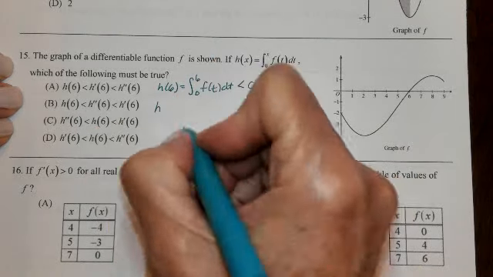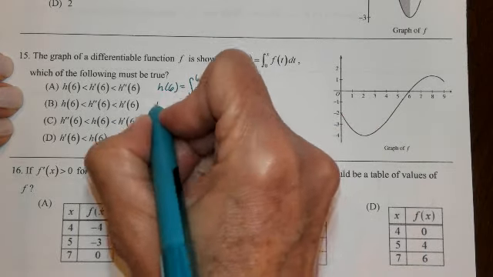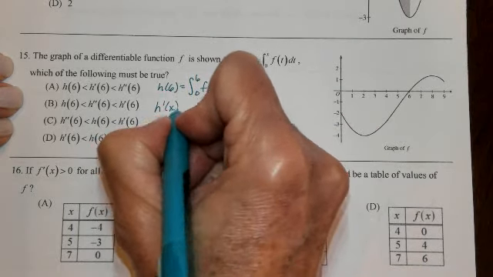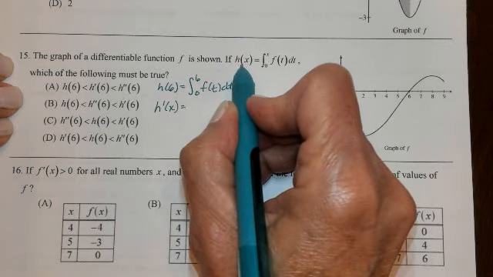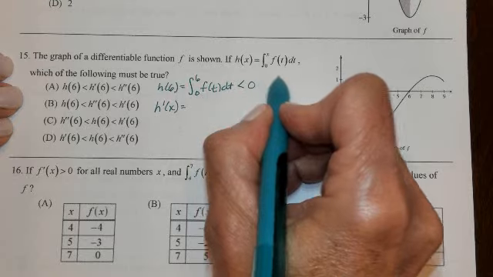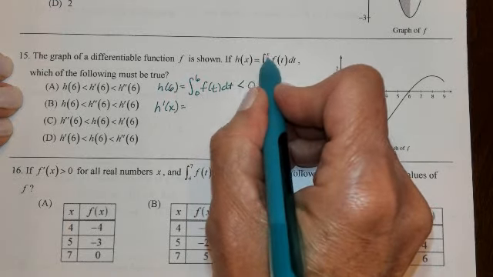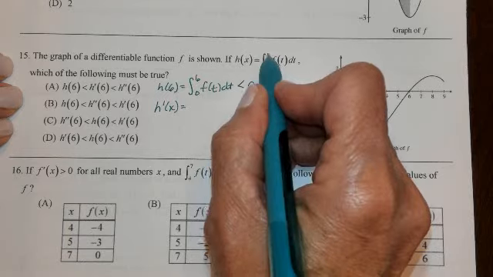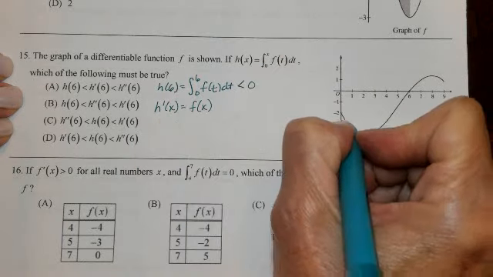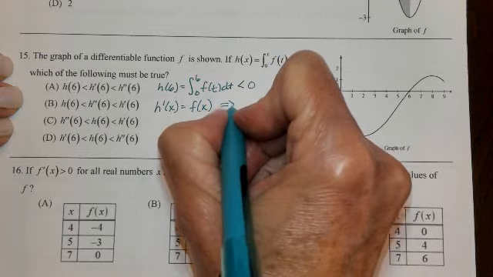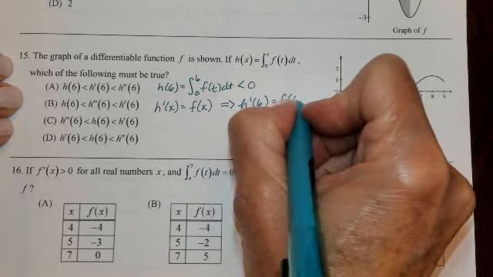Now we're wanting to find h prime of 6, but before we find h prime of 6, we need to find h prime of x. So h prime of x will be the derivative of h. So we're taking the derivative of this integral, and there's just an x in there. This is fundamental theorem part 2. So this is just going to be f of x. So therefore, h prime of 6 will be f of 6.